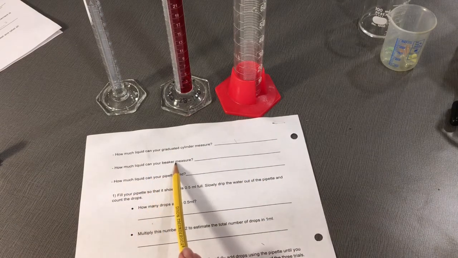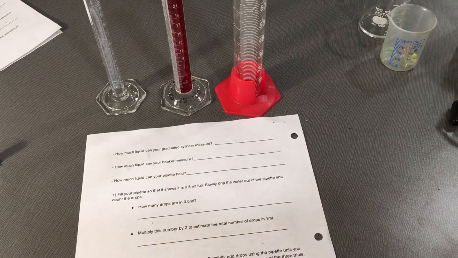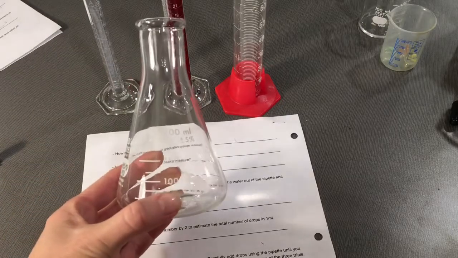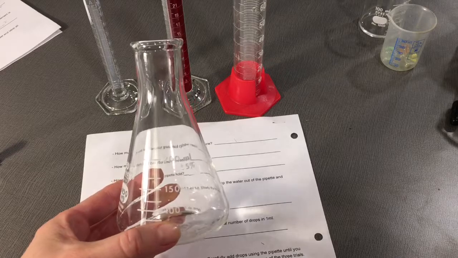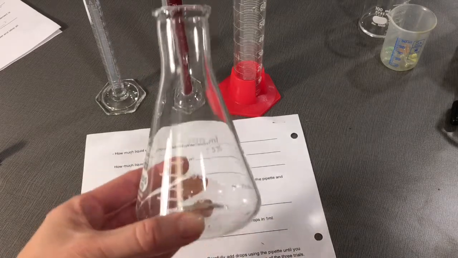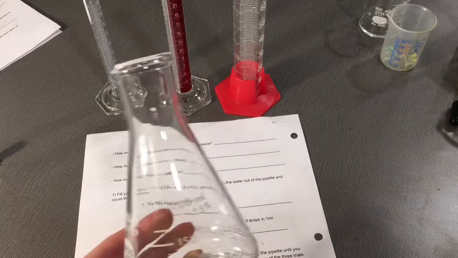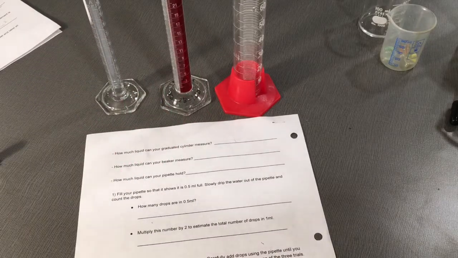If you are using a beaker today, how much liquid can your beaker measure? A beaker is something that looks like this. There's a little bit of water in it already, but this one can go up to 200 mLs. We have some that are 100 or 50 mLs in the cabinet. You decide which one you may want to use today.